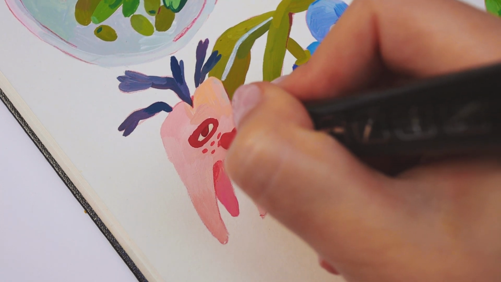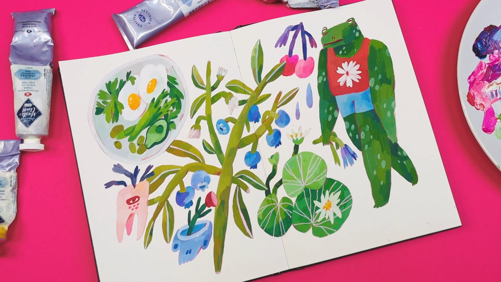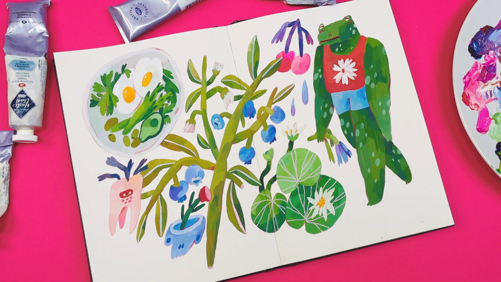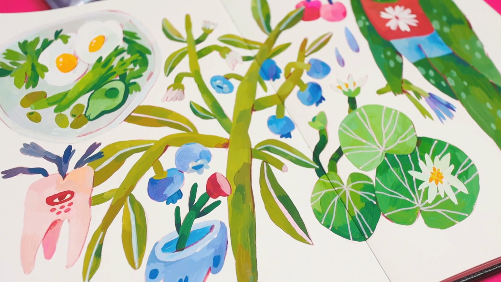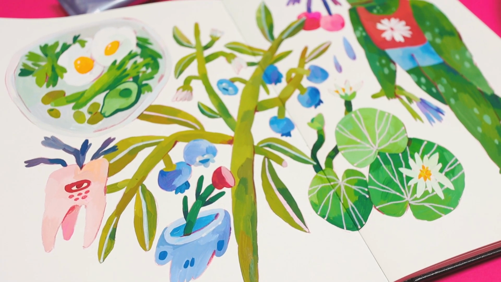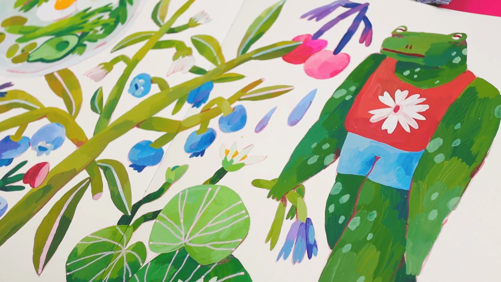Ta-da! The whimsical sketchbook spread is finished. I'm so happy with how it turned out, especially with all these tiny details and these little objects. I just love it.